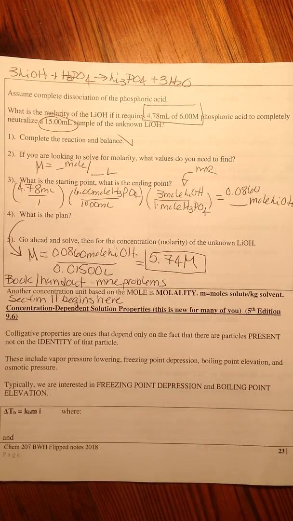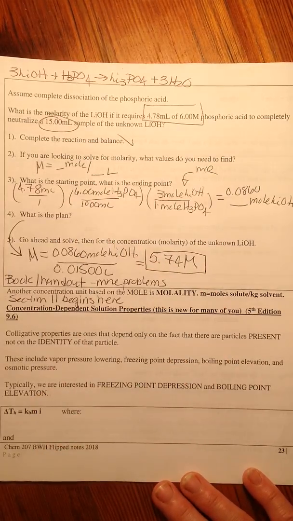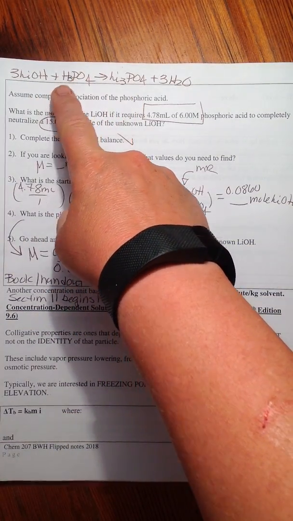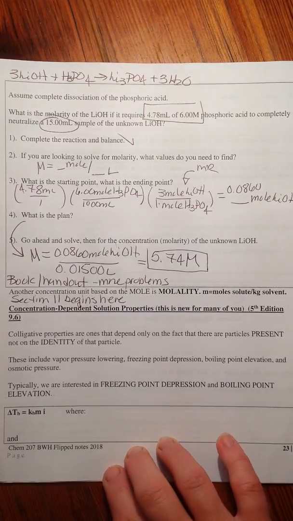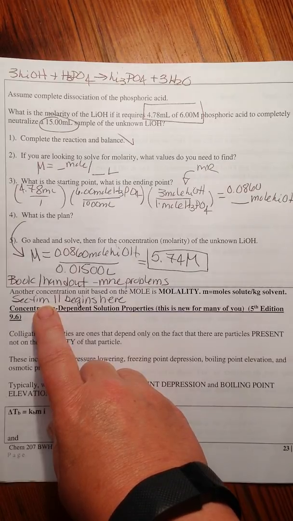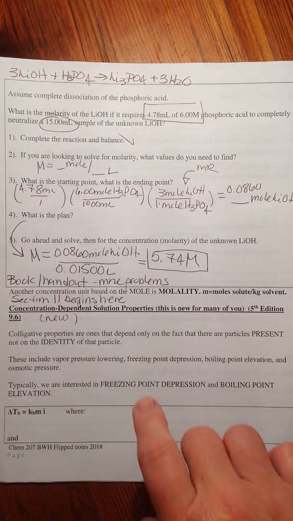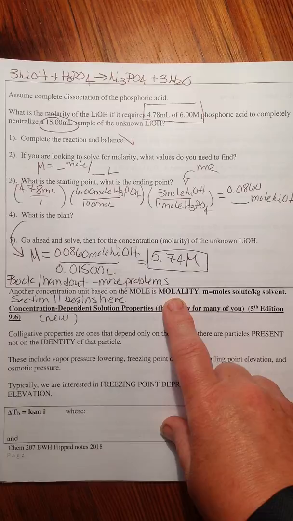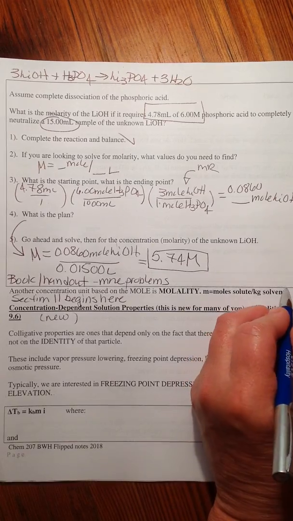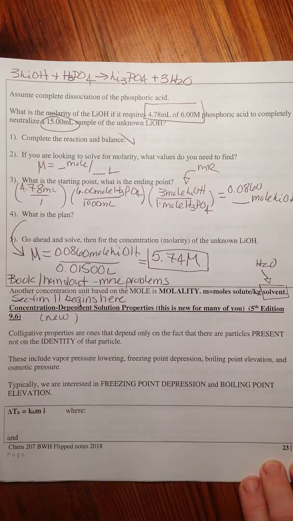In the last segment, we talked about titration as a specific type of solution stoichiometry, meaning that you need a balanced equation and the mole ratio to move forward. In this section, we're going to talk about the last concentration unit, and this will be new to many of you, and that is molality. Molality gets the symbol little m, which is moles of solute per kilograms of solvent, and typically the solvent of choice is water.